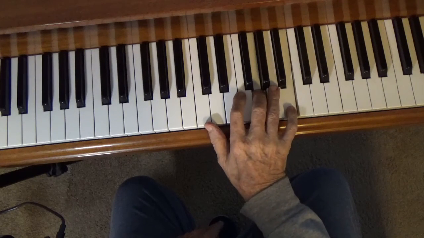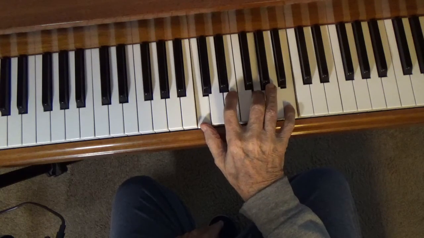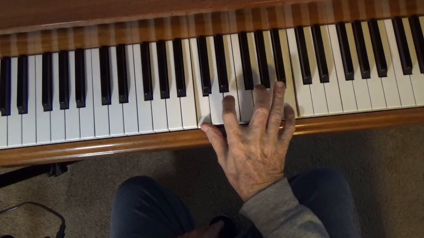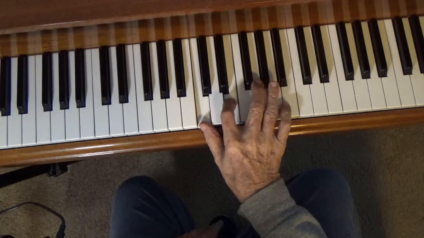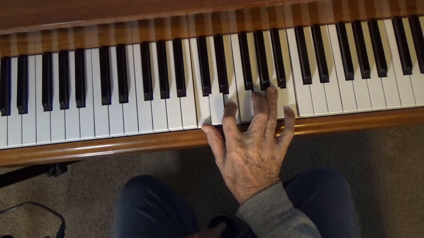And then this, guess what? It's a major third, because 2 whole steps makes a major third. So you got a major third, a minor third, and a major third. A couple different types of thirds in a C dominant chord. Okay?